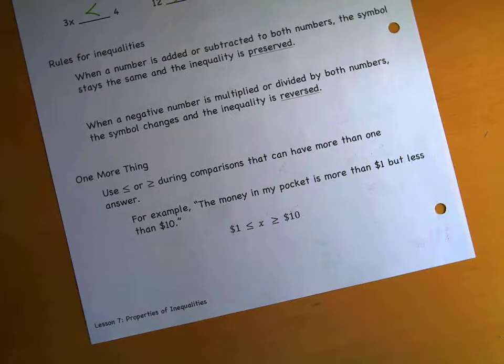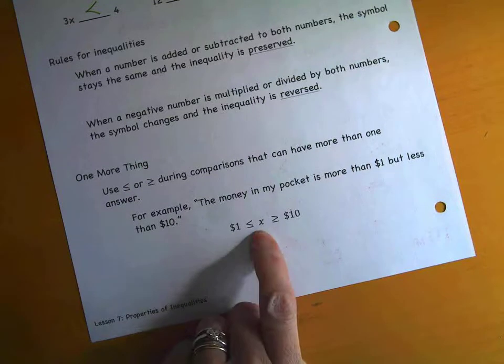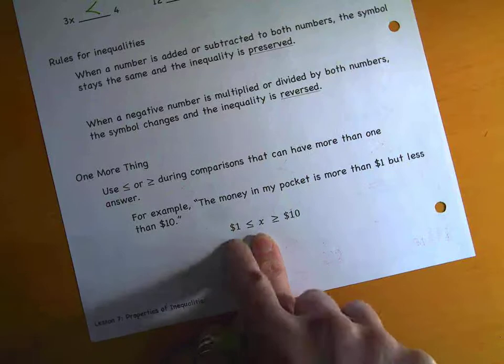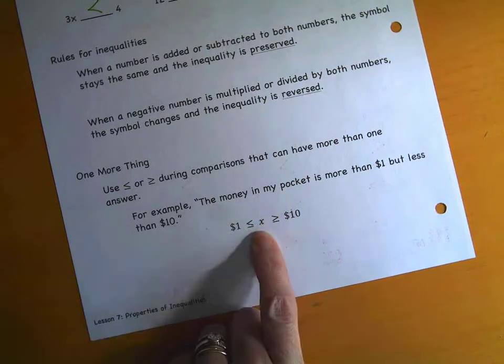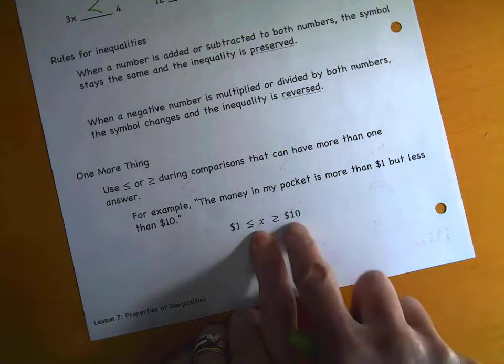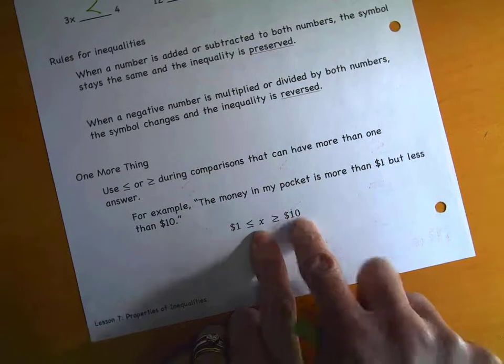One more thing. You use less than or equal to or greater than or equal to during comparisons that have more than one answer. For example, the money in my pocket is more than $1, but less than $10. So the money in my pocket is more than $1. So $1 is less than the money in my pocket, but it is less than $10, so 10 would be too much.